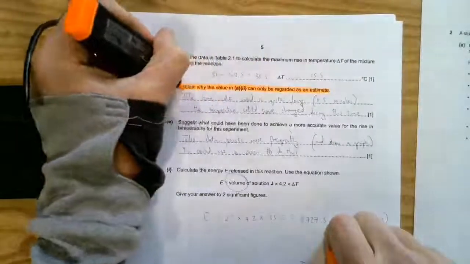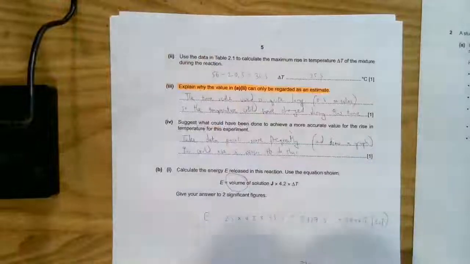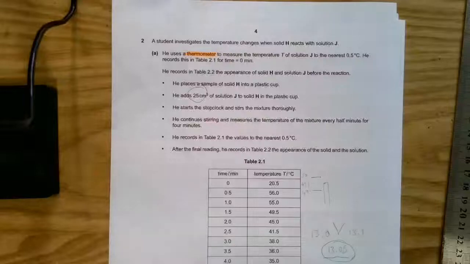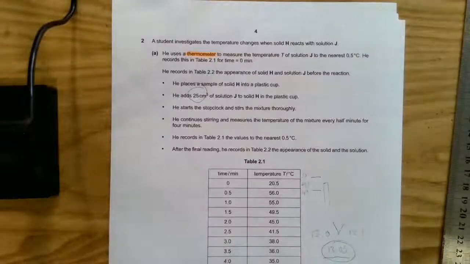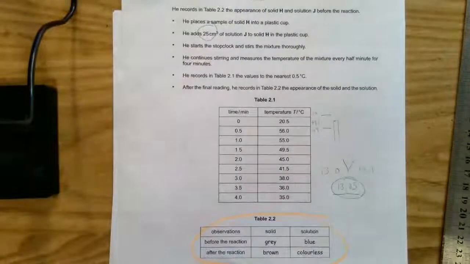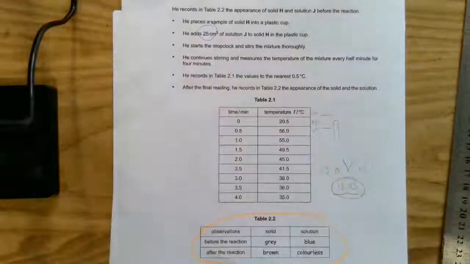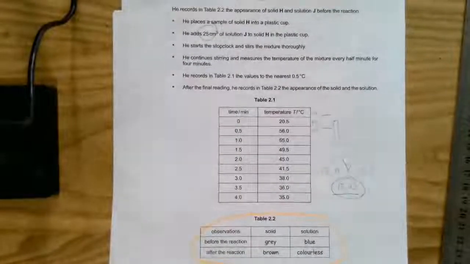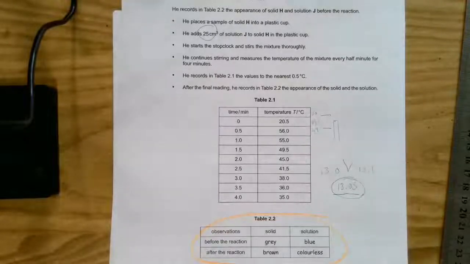Okay. Basically, why is this number perhaps not to be believed? Well, let's look at our data again. We're timing this on a kind of weird scale. We're using 0.5 minute intervals, so basically 30 seconds between each interval. For me, that is an interval which is a bit too long in some respects, and the reason being that it could easily change during that time.